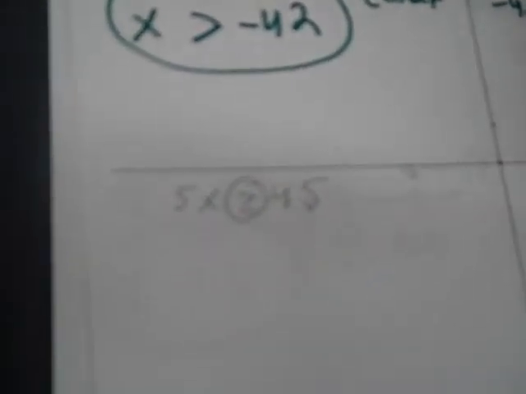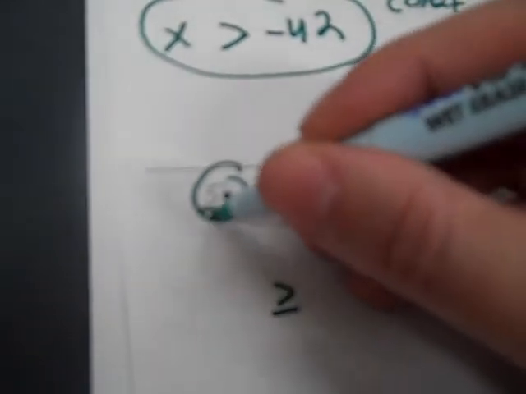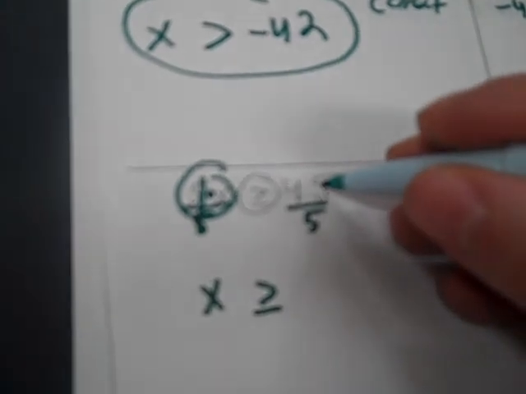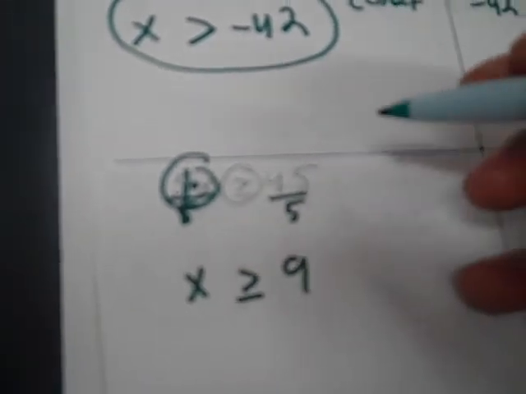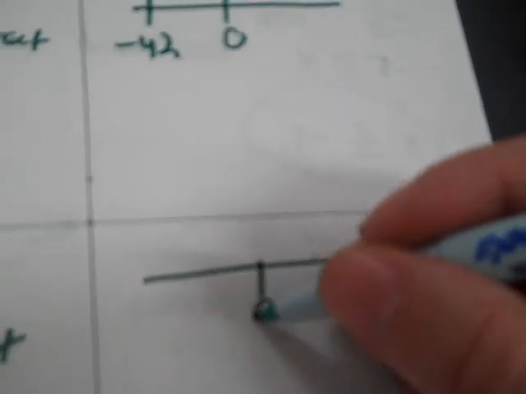Okay, no fraction involved, so is my dotted number negative? No, it's not. So that sign for now stays the same. Divide by 5, divide by 5, so that's x. 45 divided by 5 is 9. Okay, so that is again correct ordering. So 9's a critical number. The line's there, fill it in. The nose points that way. Okay.